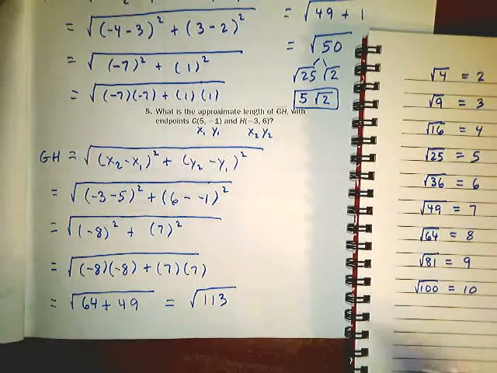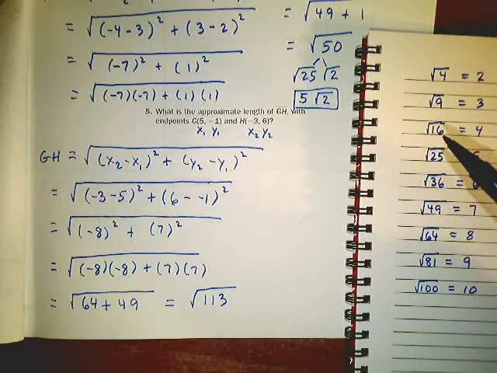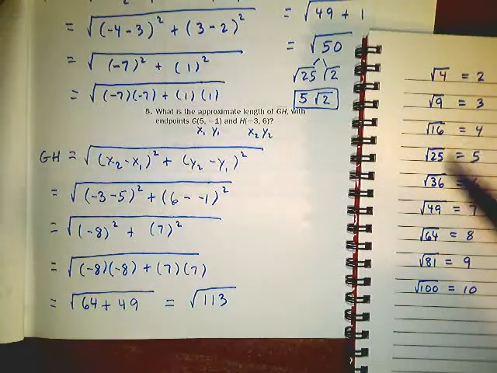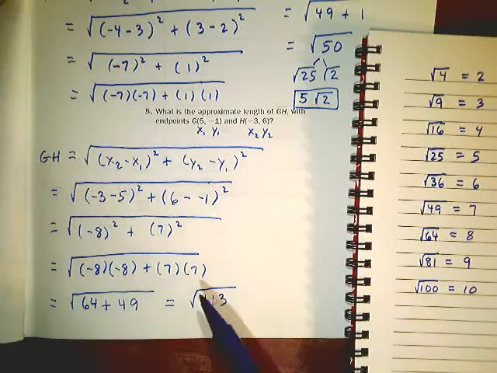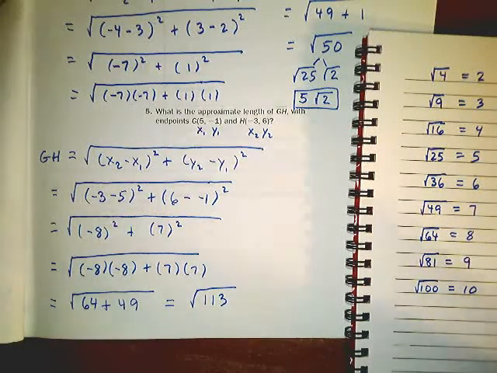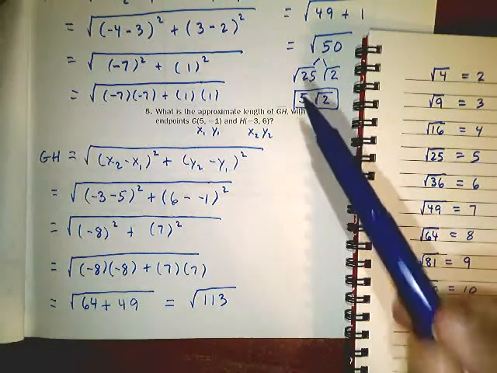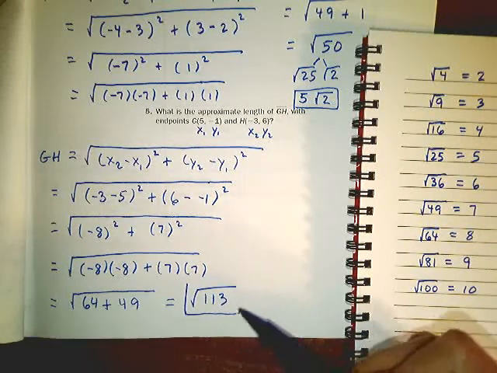Now, 113, does 4 go into 113? No. Does 9? No. Does 16? No. If I divided 113 by each one of these values here, 4, 9, 16, 25, 36, 49, and so on, none of these numbers would divide evenly into 113. That means it's a prime value, at least inside the radical it is, and we can't break it down into factors that could be simplified, at least in part. So we can just leave it like this.